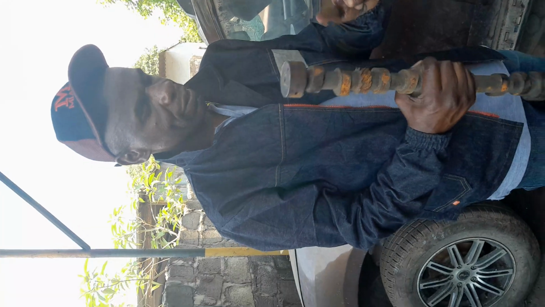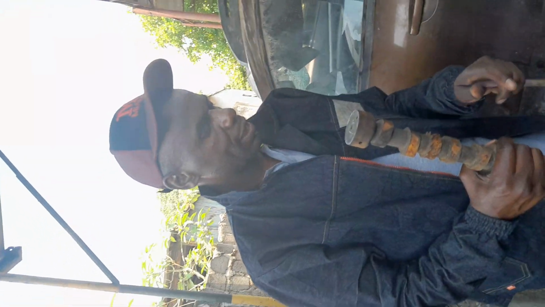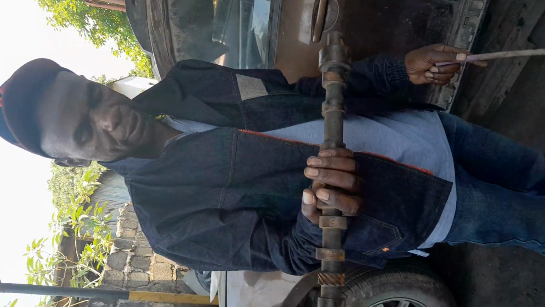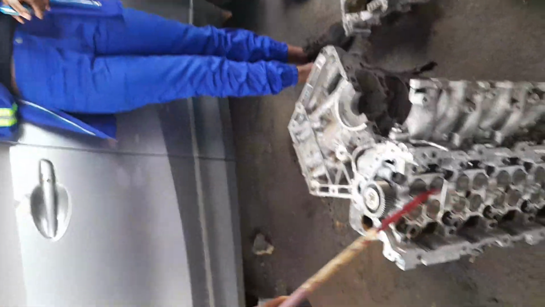The camshaft is normally placed on the cylinder head, and it is part and parcel of the valve operating gear. Like on this cylinder head, this is where the camshaft is supposed to be located.